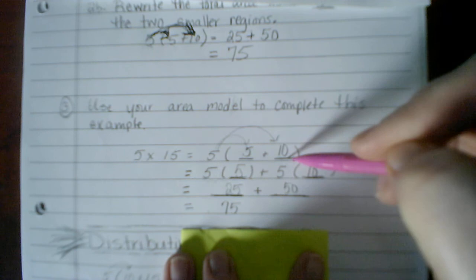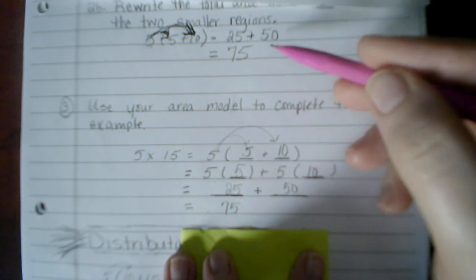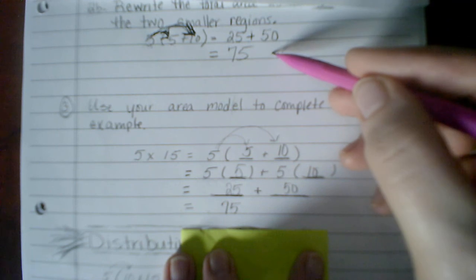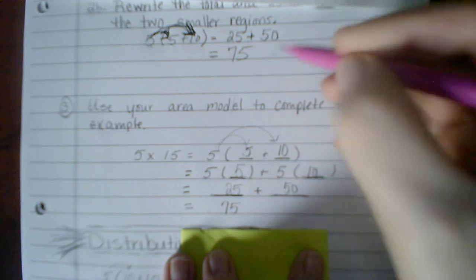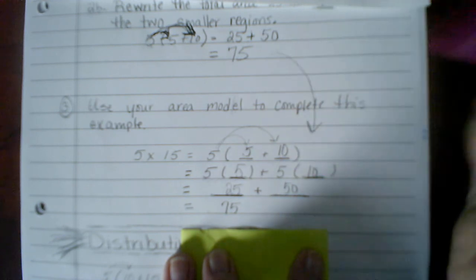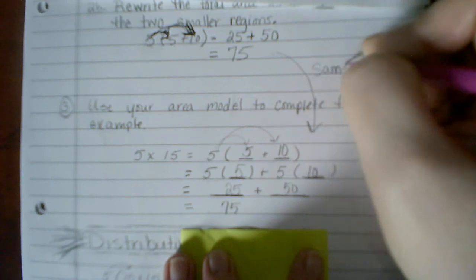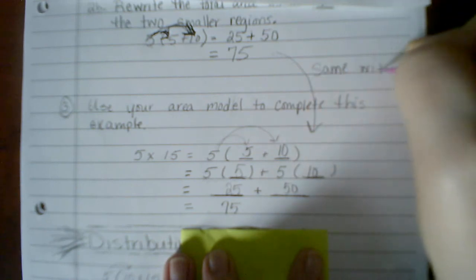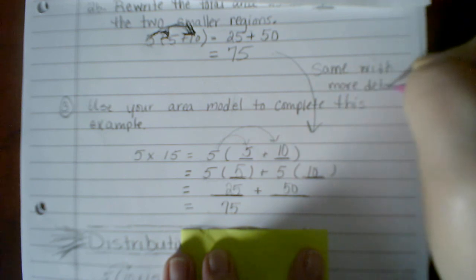So this example is exactly the same as what we did right here, just a little bit more detailed. Okay, so from here to here, same thing. Same with more details.